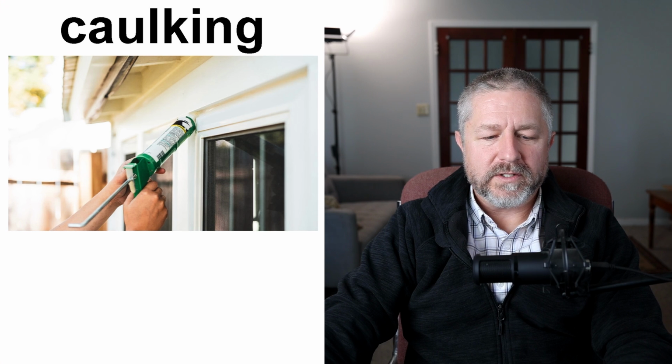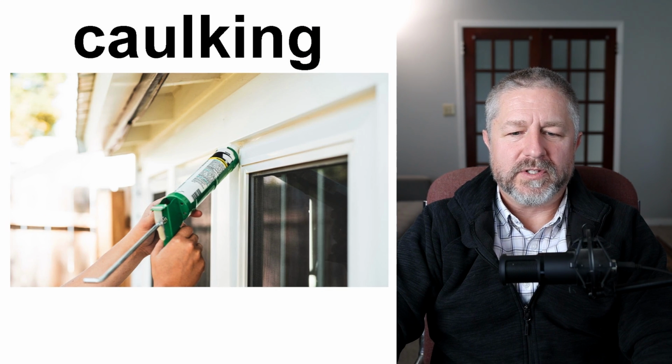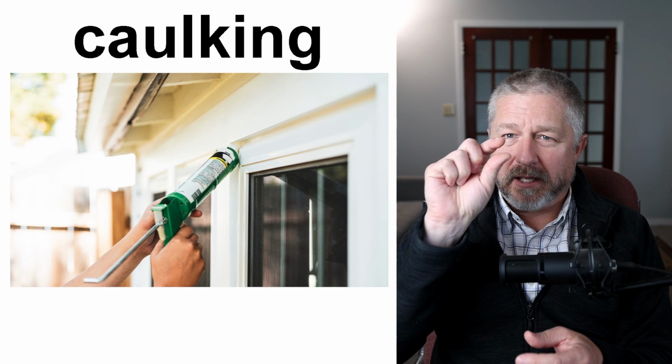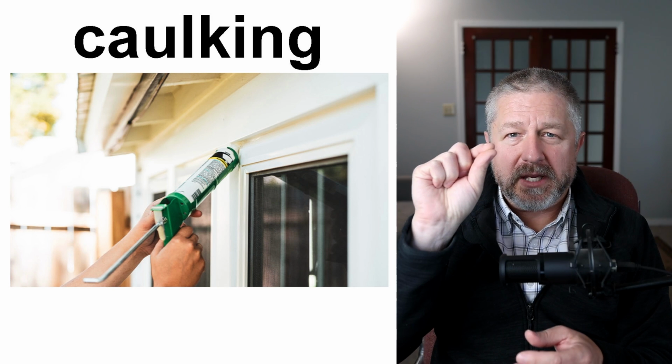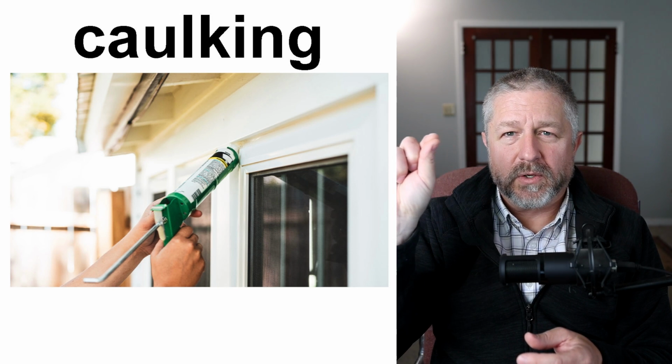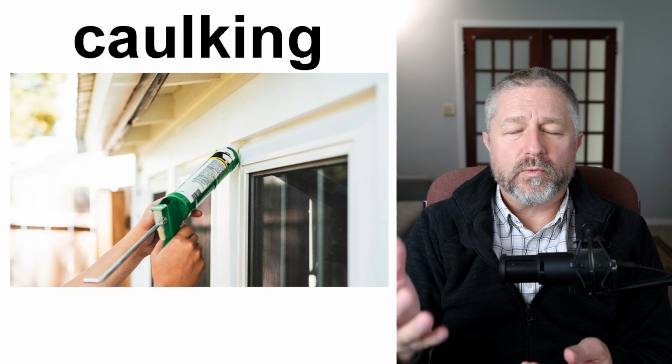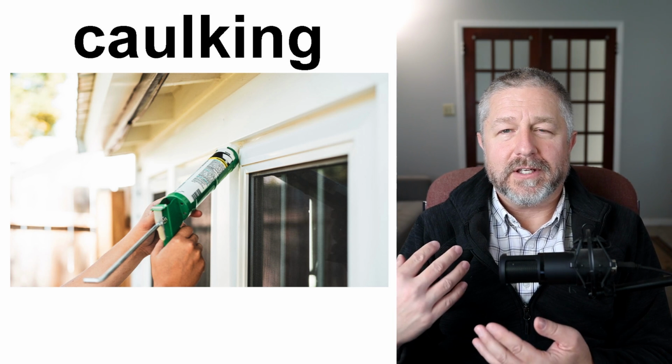And then once you have your windows and doors installed, you'll usually put caulking around them. Caulking is like a very small bead. Sometimes it's made out of silicone, and it just stops air from getting in. You don't want to have drafts in your house.